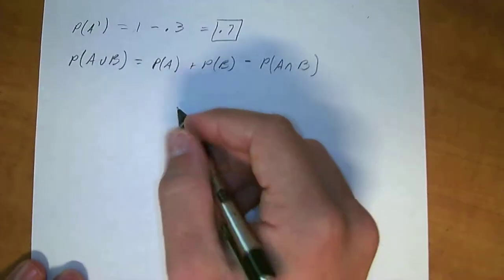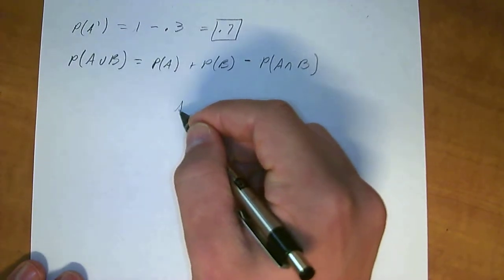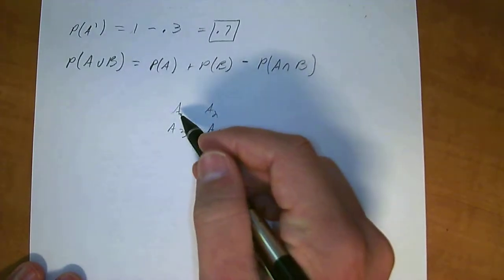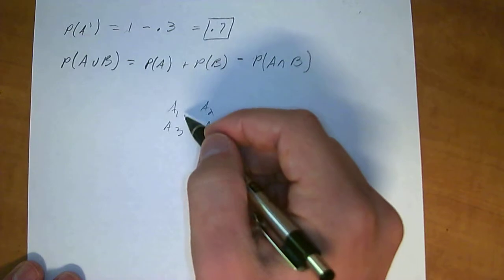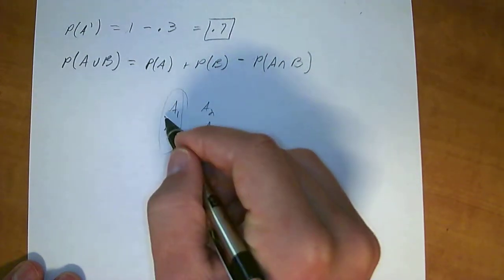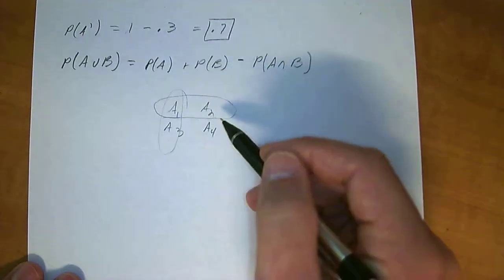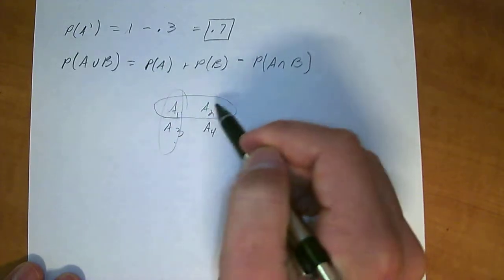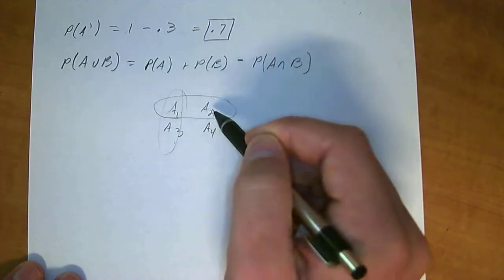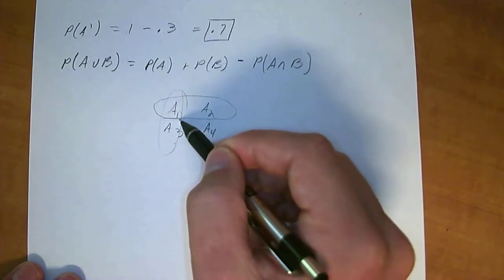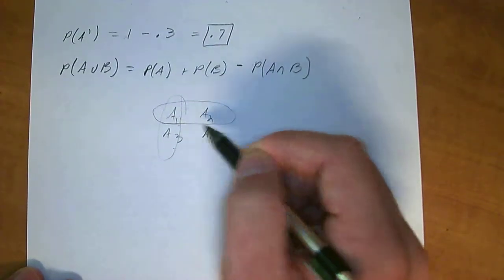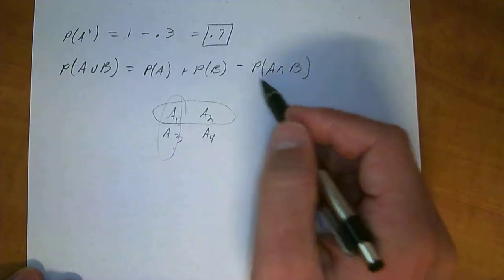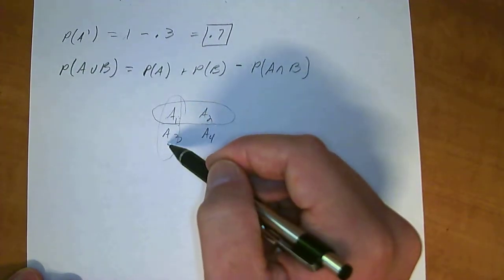A intersected with B. The reason for this: imagine if you had a group of state spaces like A1, A2, A3, A4. These are not the probabilities, these are just variables. Let's say they're lined up like this, and say this column is the probability of A, this column is the probability of B. The probability of A is A and A3 combined out of 4, and the probability of B is A1 and A2 out of 4. But you see we're counting A1 twice. You can only count A1 once when doing the probability of a union.